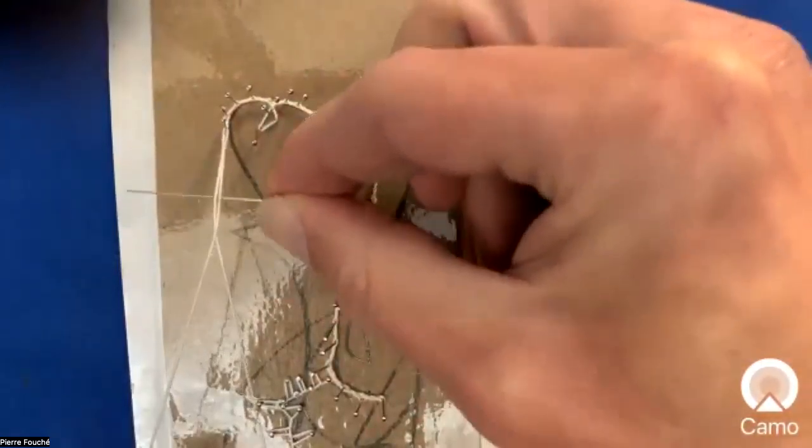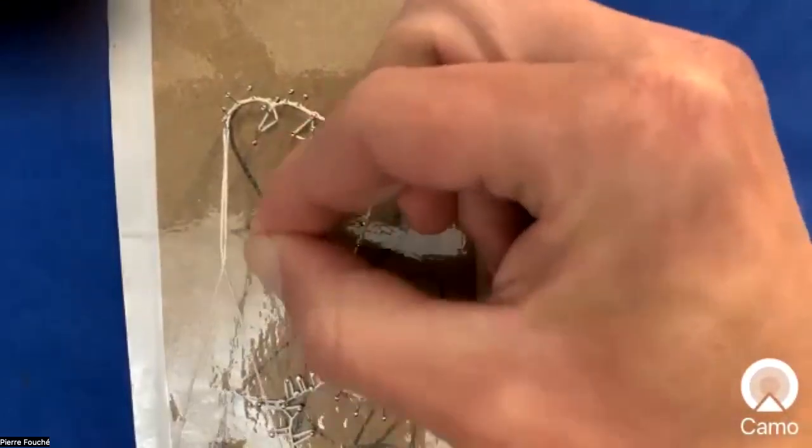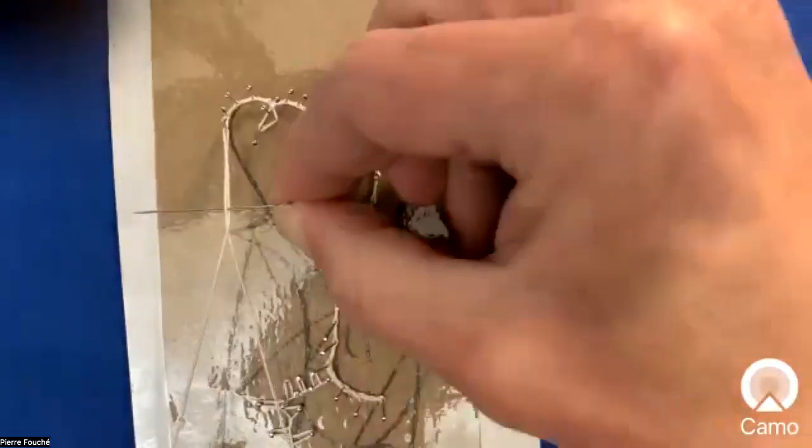Then you should have a twist in the thread that you can bring forward and backward.